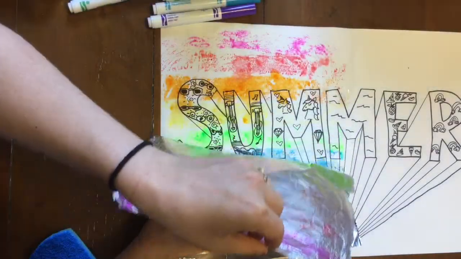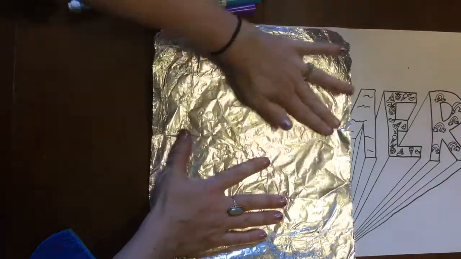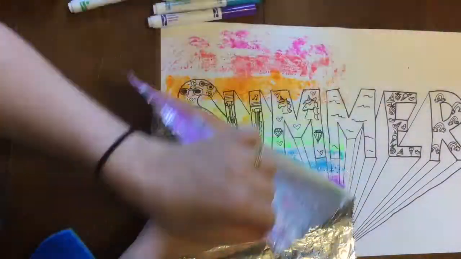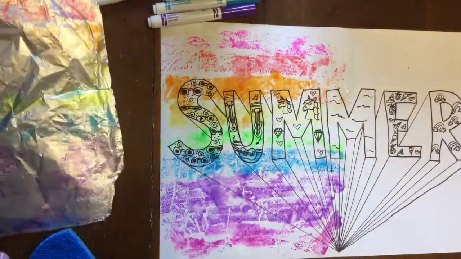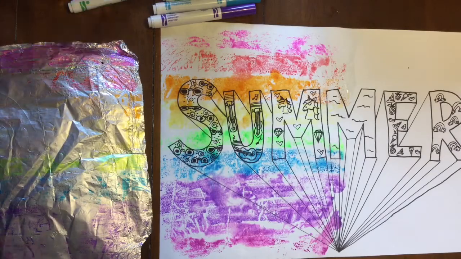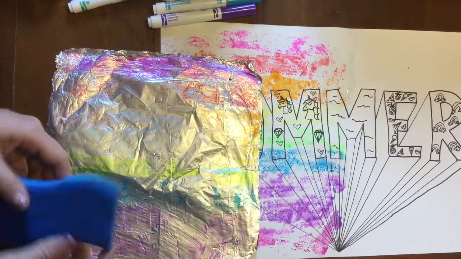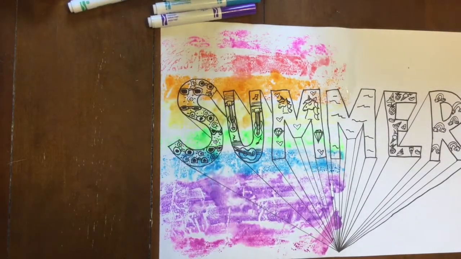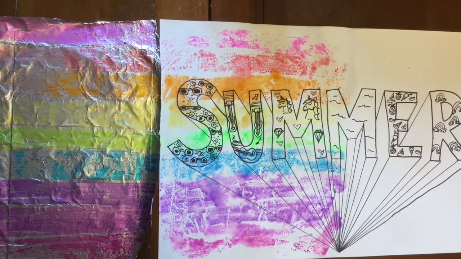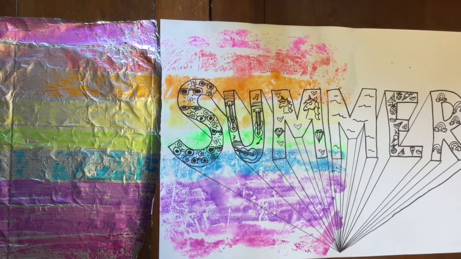Once I have half of my paper wet, I am going to put my tin foil face down and use my hands to rub the foil. Give it a nice massage. Then I'm going to pick up the corner and peek at it once I'm done rubbing it, trying to hold it still with one hand, so that if there are some spots I missed, I can rub it down a little bit more.